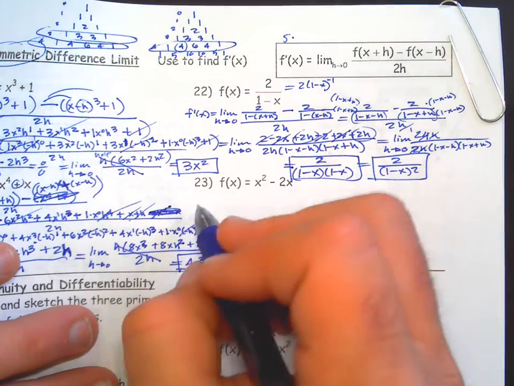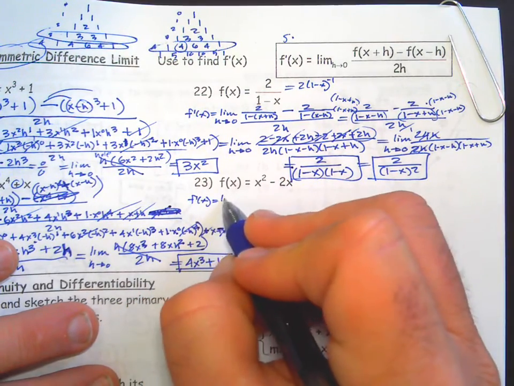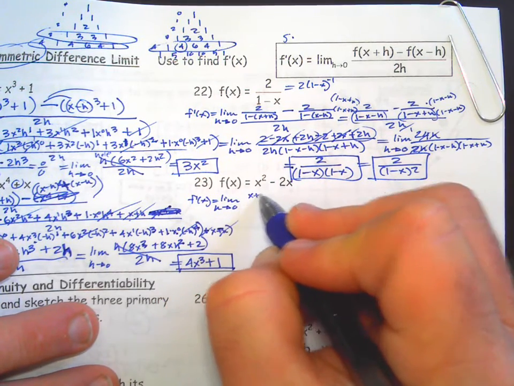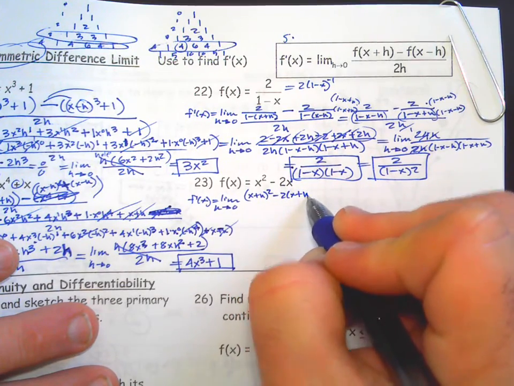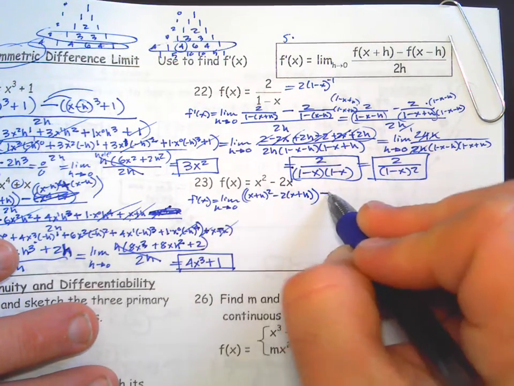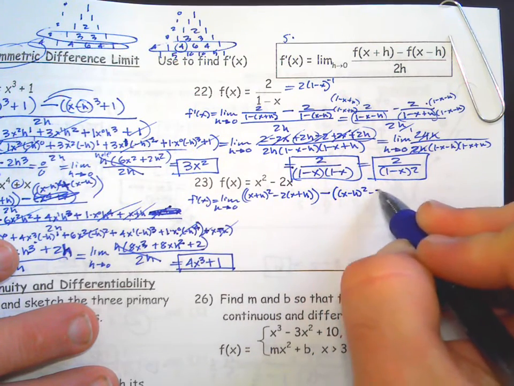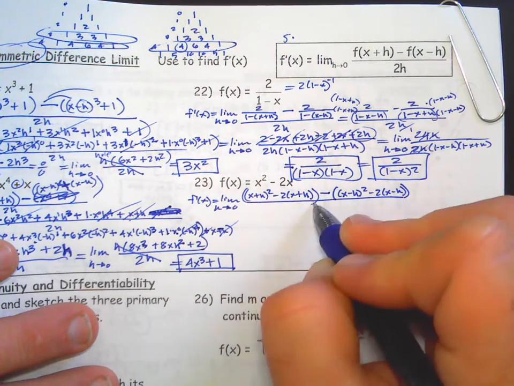This one looks like potentially the easiest one. So it's a limit as h goes to 0, x plus h squared minus 2 times x plus h. Put that all in parentheses. Subtract parentheses x minus h squared minus 2 times x minus h. So you guys set it up all over 2h.